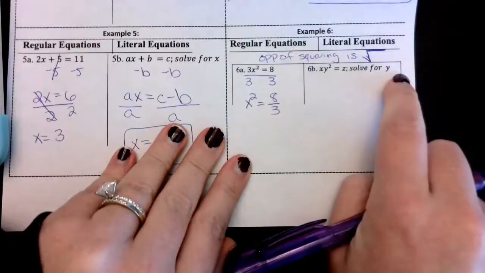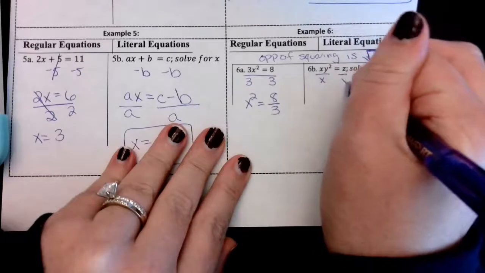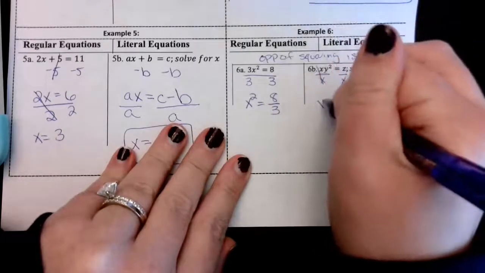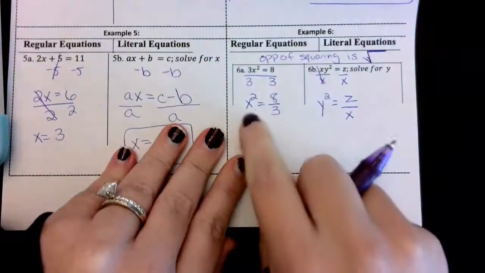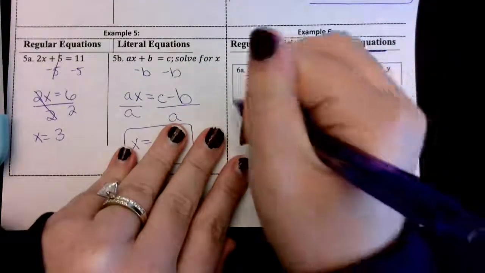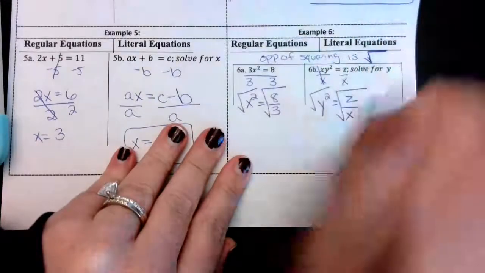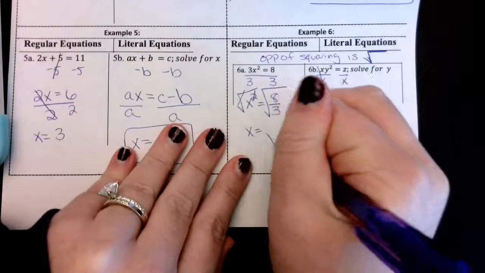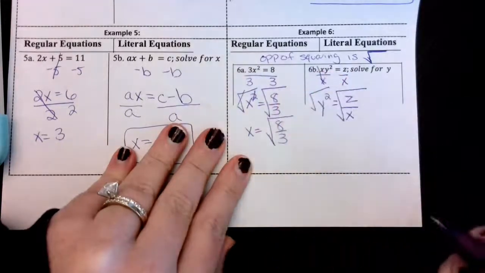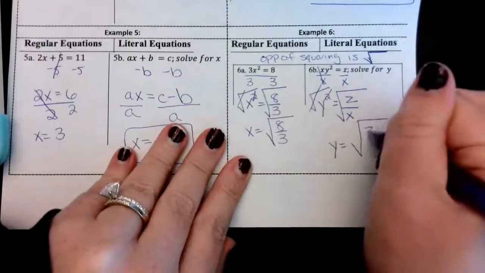And since I'm solving for y over here, I'm going to divide both sides by x, leaving y squared equals z over x. The opposite of squaring is square rooting, so I'm going to square root both sides. They cancel, and I can just leave my answer like this, and same thing over here. They cancel, so I can just leave my answer like this.